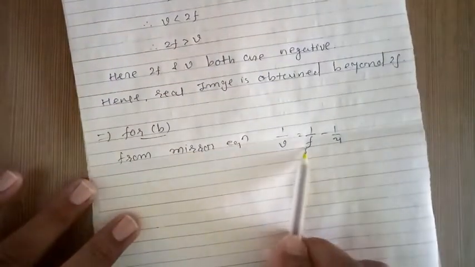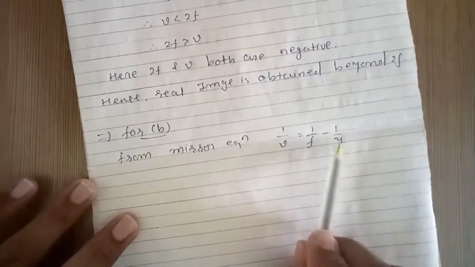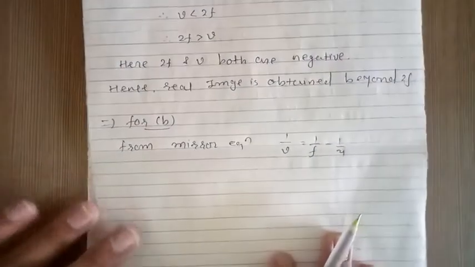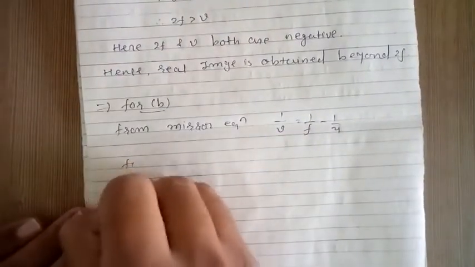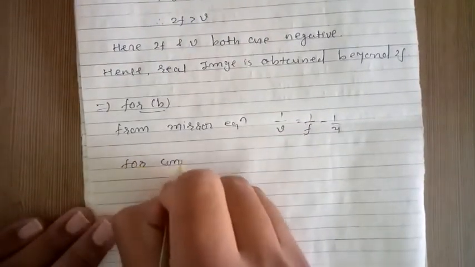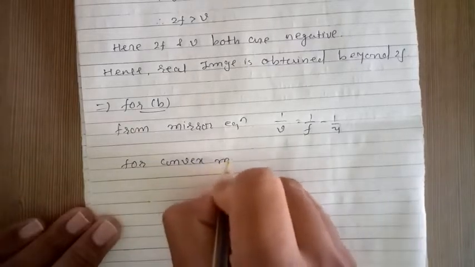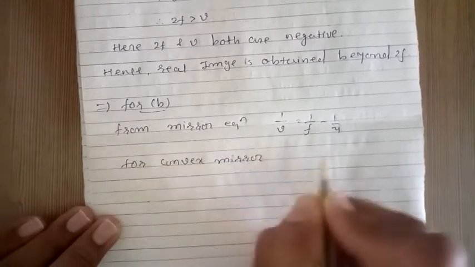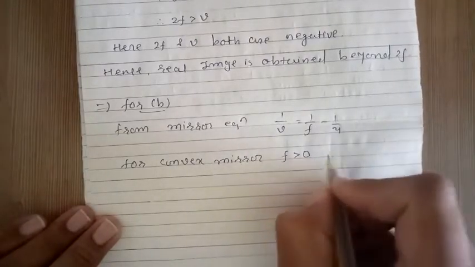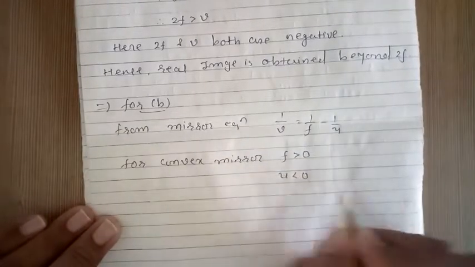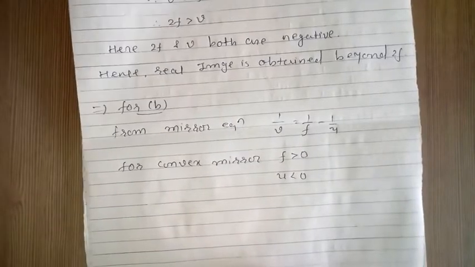So we know that for a convex mirror f is positive, so f is greater than 0, and u is negative, so u is less than 0, right?